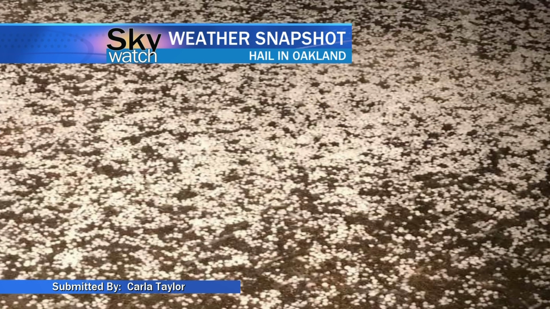That cell would go on to the northeast, also producing hail in Oakland. So thank you to Jason for that picture from Mattoon. Thank you to Carla for this picture from Oakland. Again, another coating of hail on the ground, and that trend continues with another cell that went further off to the south. This cell started to the south of Charleston, traveled right up Route 16, and produced another coating of hail in the Paris area.